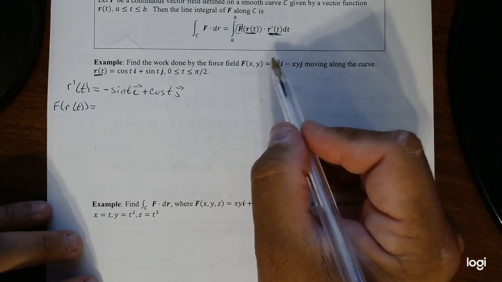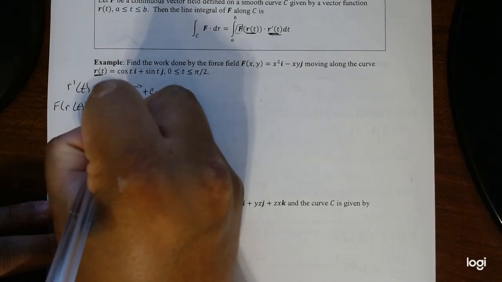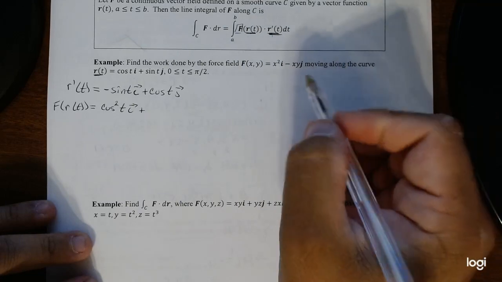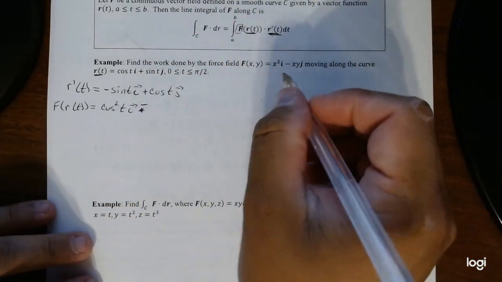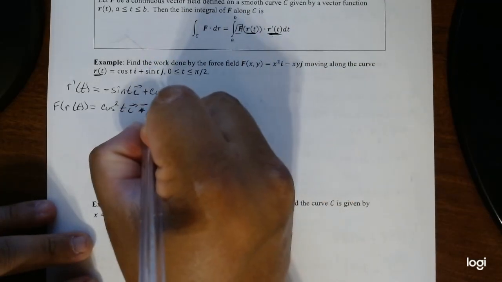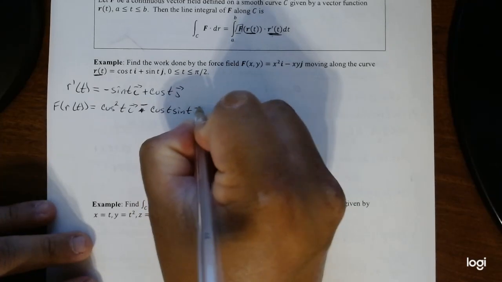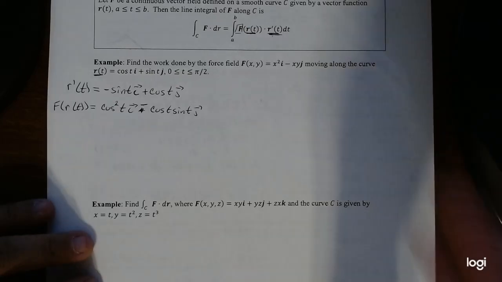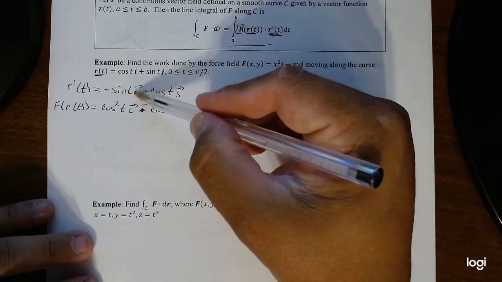So this is x squared, so it'll be cosine squared, minus the multiplication of x and y. So minus cosine t sine t, the j component. Okay, so now our integral is the dot product of this and this.